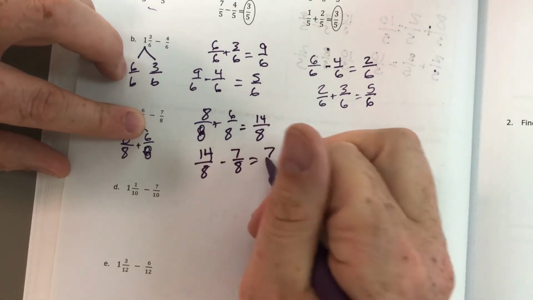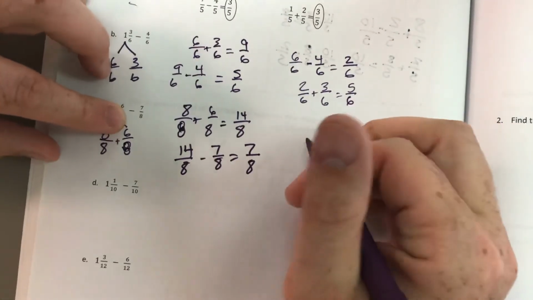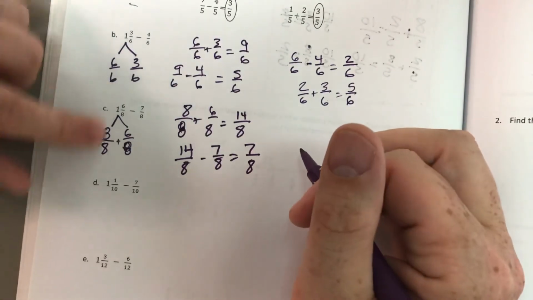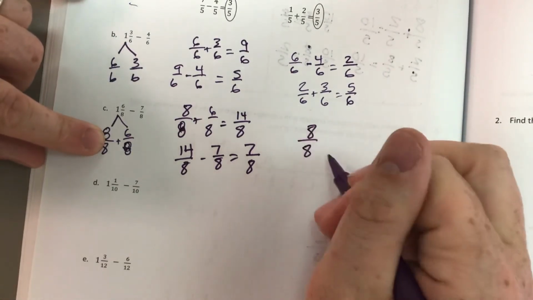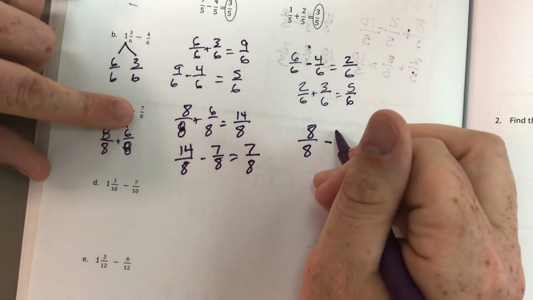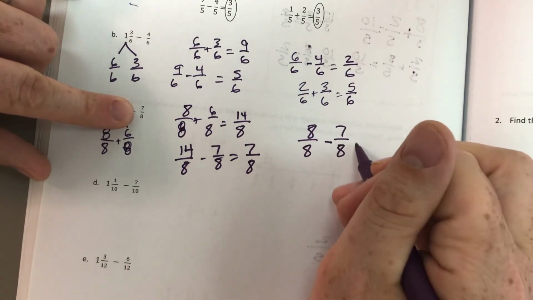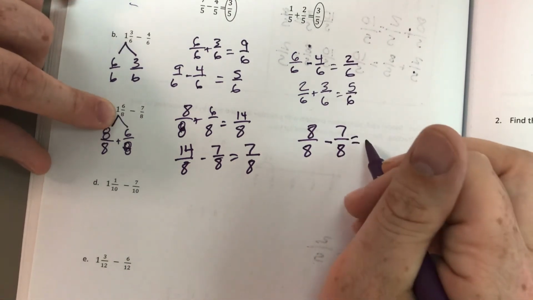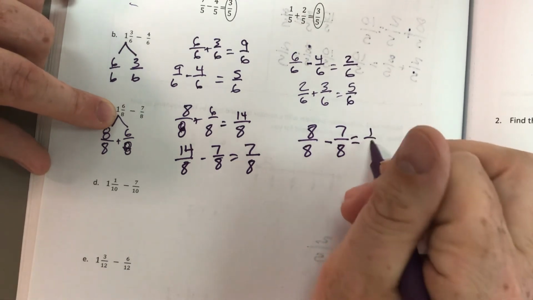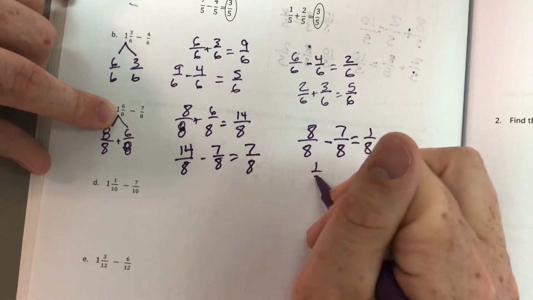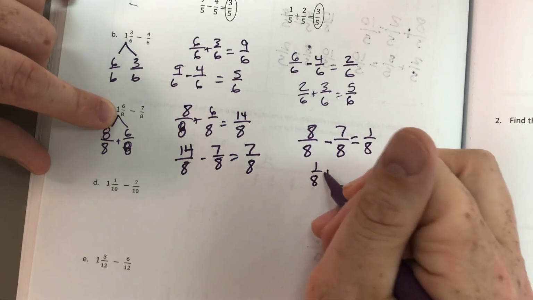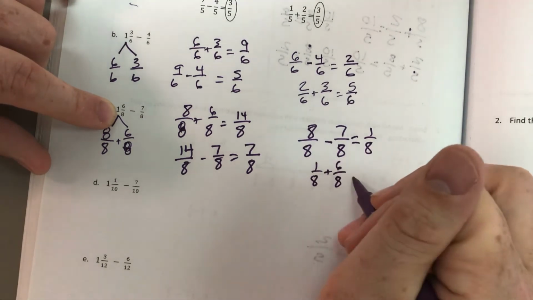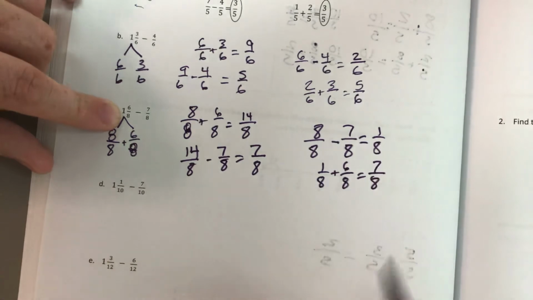And that would leave us with 7/8. Another way we could do that is I could take that 1 whole, or 8/8, and subtract the 7/8, and whatever's left over, add it to the partial amount. In this case, it would be 1/8, and I add that 1/8 to the leftover 6/8 to get 7/8.